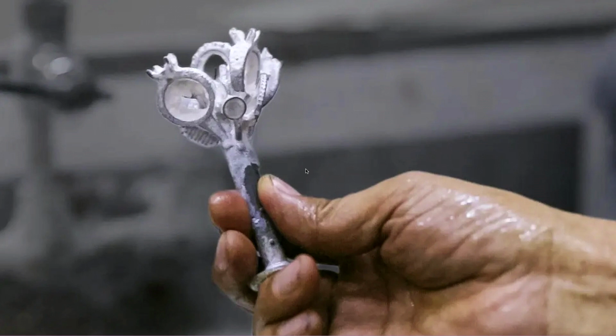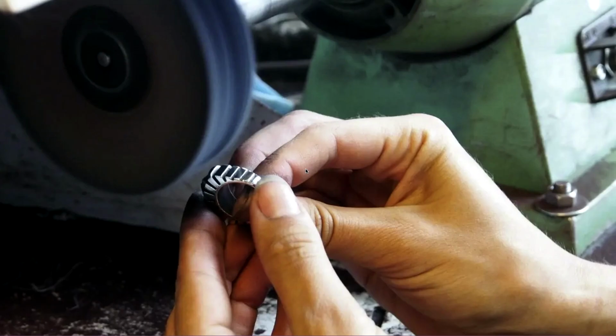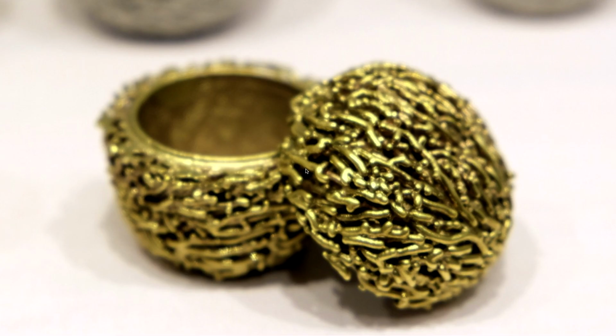Then finally, after the casting process was complete, we have taken out the cast metal and polished the object to achieve the desired final design and aesthetic for the physical object. And this is the final result we got as a physical object.